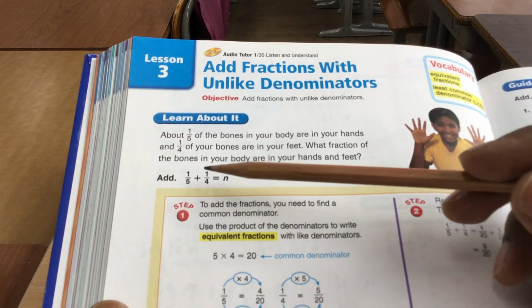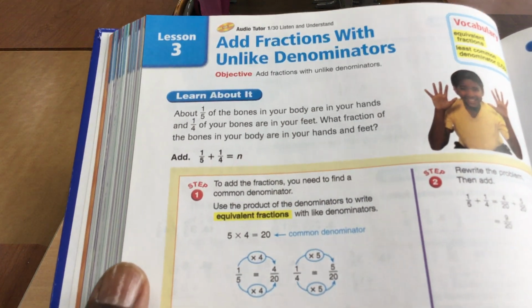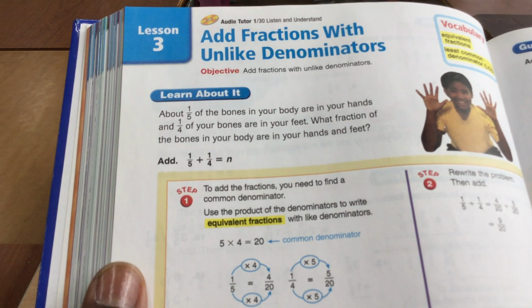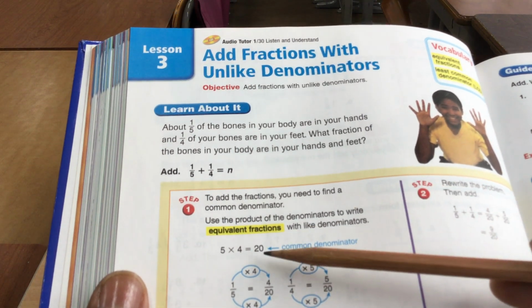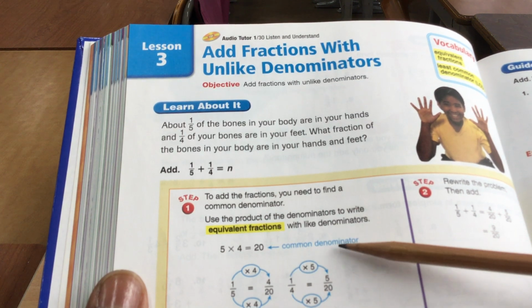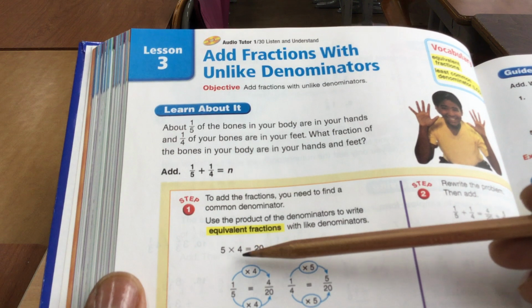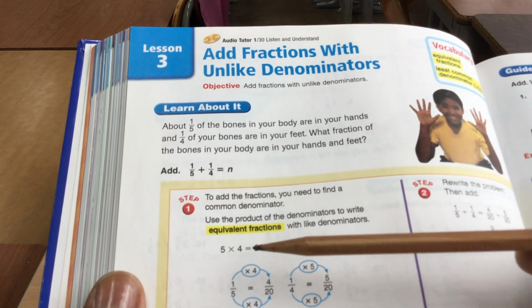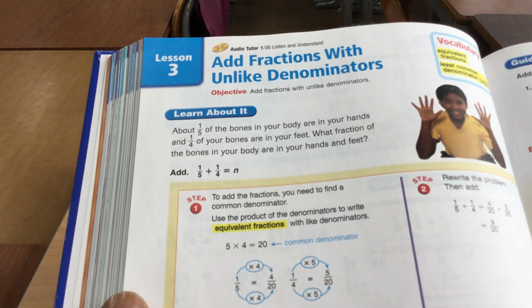So our denominators here are 5 and 4. We need to find an equivalent fraction. So just using very quick and simple math, we know that 20 is a common denominator for both 5 and 4. How do we know? Well, 5 times 4 equals 20, or 4 times 5 is 20. That gives us our common denominator.